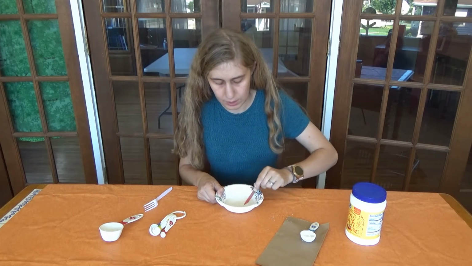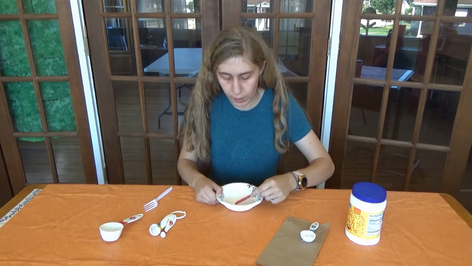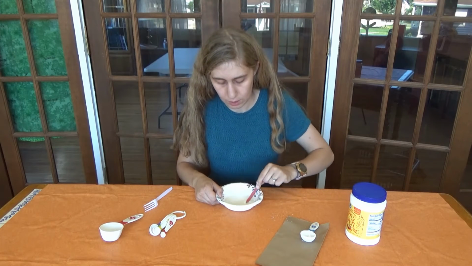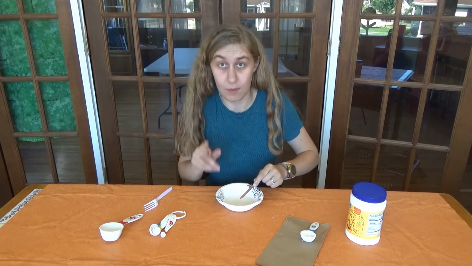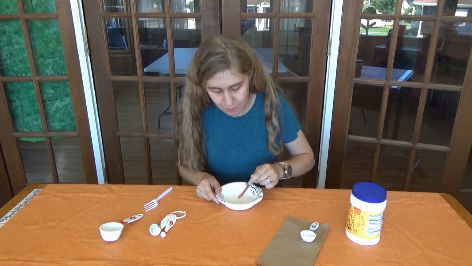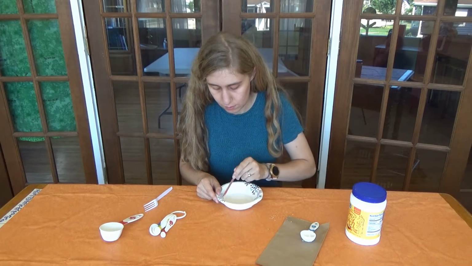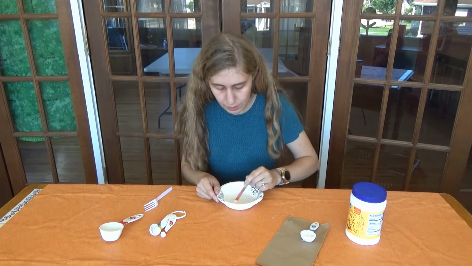There we go. Now it's getting there. So it's going to look really white. It almost looks like milk. Almost. Doesn't taste like milk though. And remember, you're not supposed to eat your science projects. There's a little extra cornstarch on the side here. I'll get that mixed in.